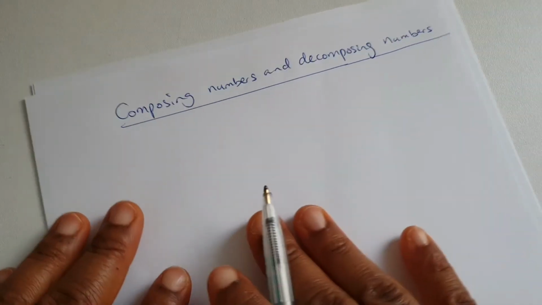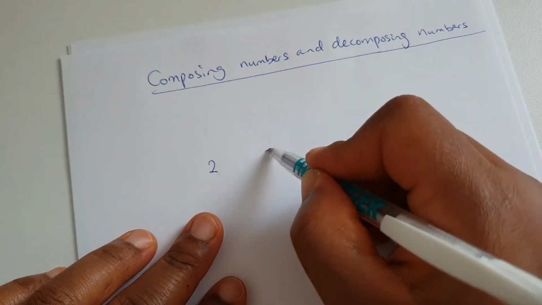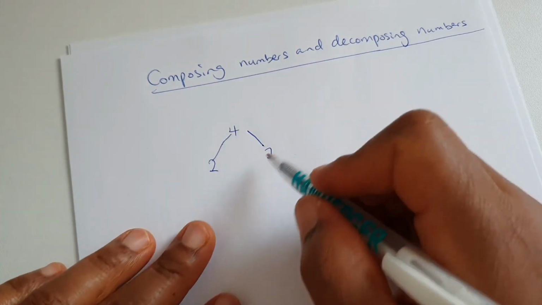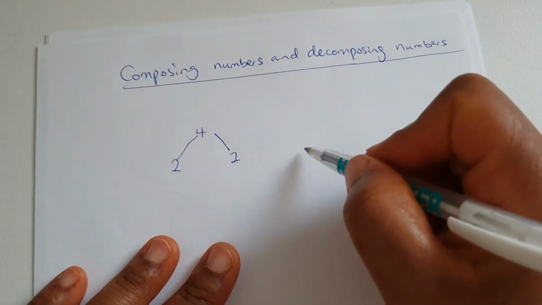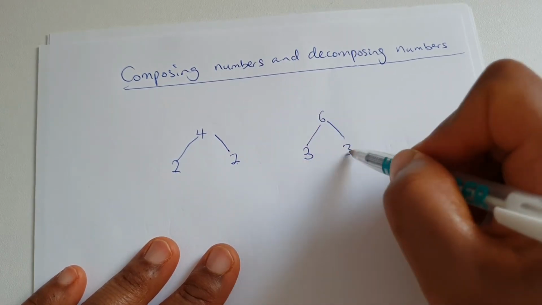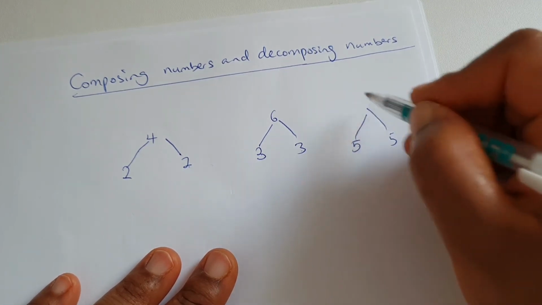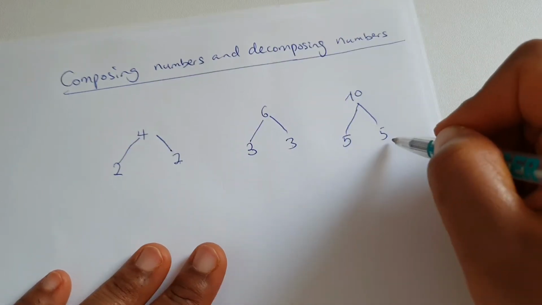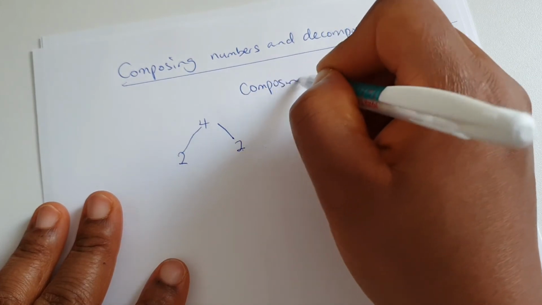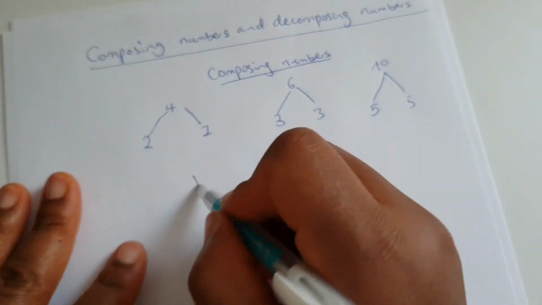So composing numbers is where you will start from, let me say from 2 and 2 here, and you compose it, and there will be 4. Okay, 2 plus 2 is 4. Where you also have 3, 3, and you compose it together, they are 6. 3 plus 3 is 6, and then you have 5, 5, and then you have 10, because 5 plus 5 is 10. Then this is composing numbers. Okay, so now let's do decomposing numbers.